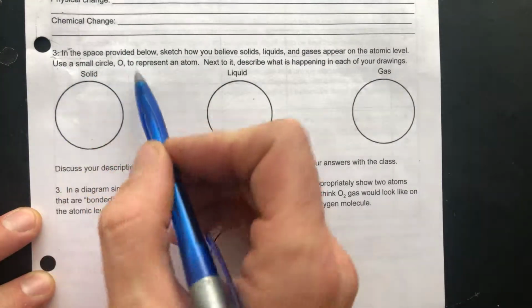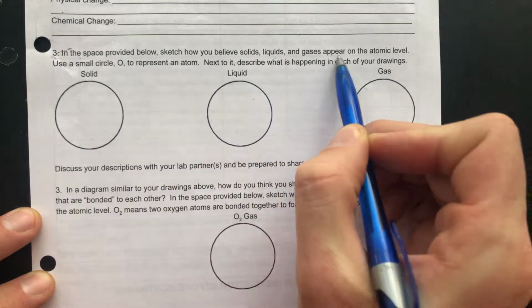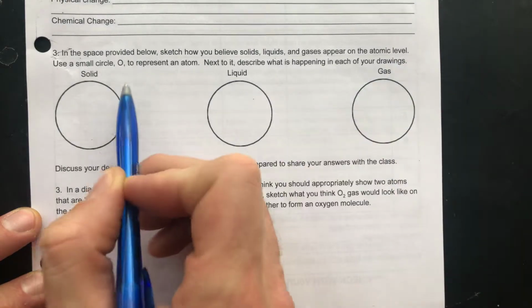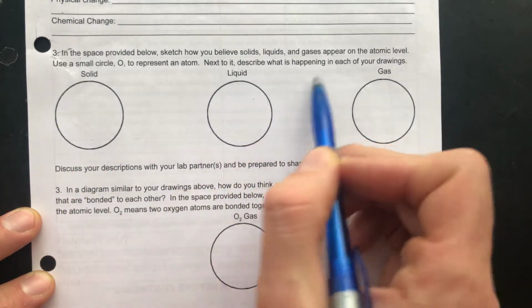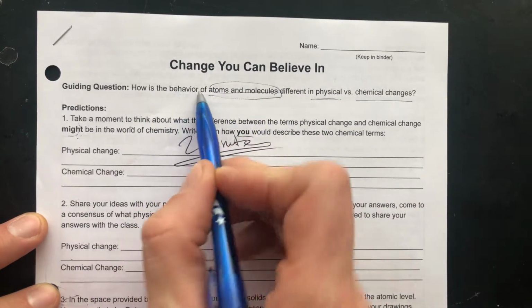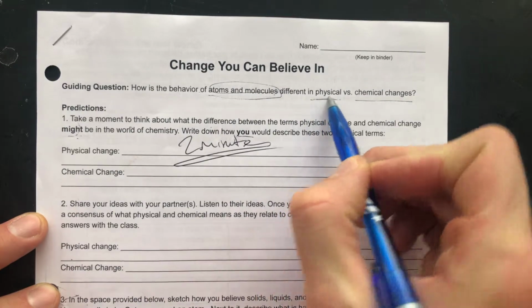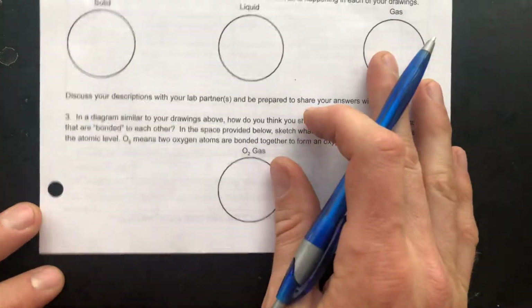So in the space provided below, we're going to sketch how you believe solids, liquids, and gases appear on the atomic level. We're going to use a small little circle to represent an atom, and next to it we'll talk about what's happening in each drawing. Because remember, we're wondering how is the behavior of atoms and molecules different in physical changes versus chemical changes, looking at what the molecules are doing.